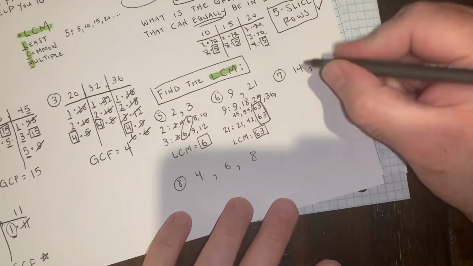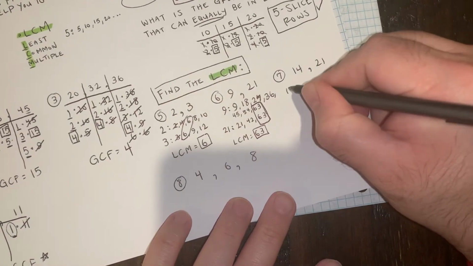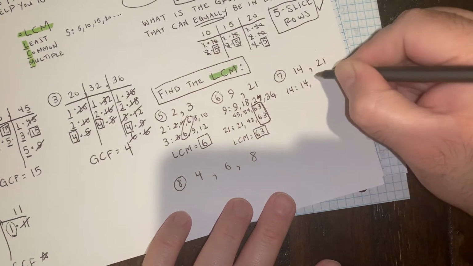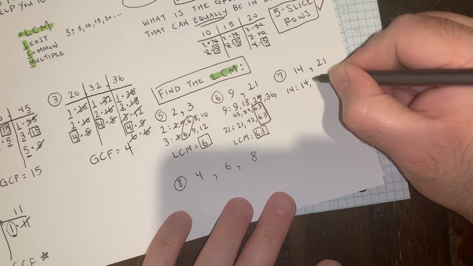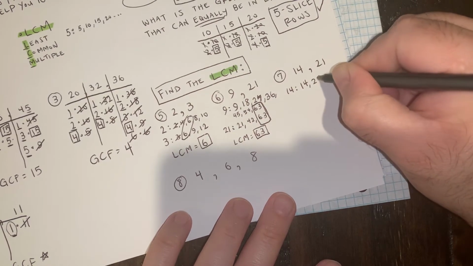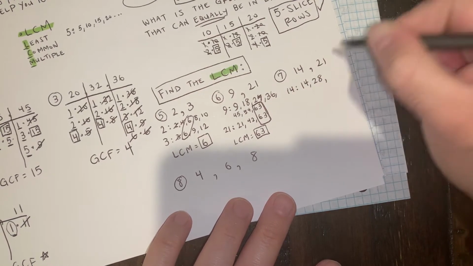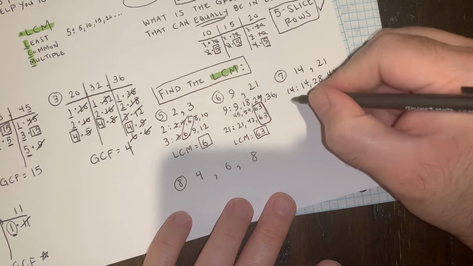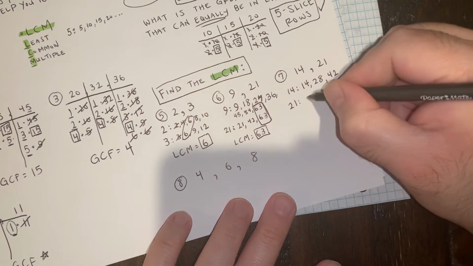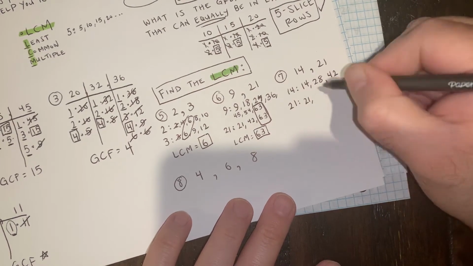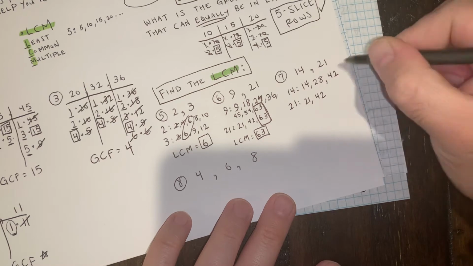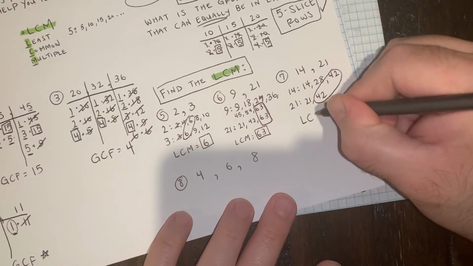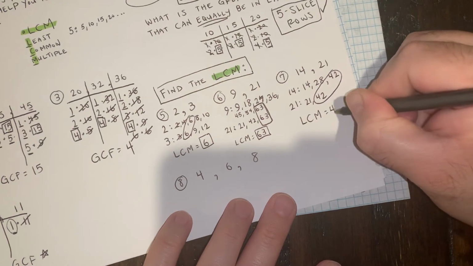Okay, let's go to this one. Let's count, man. Let's count by 14s. 14 times 2 is 28. 14 times 3 is 42. Let's count by 21s. 21 times 1 is 21. 21 times 2 is 42. And bam, right there. That's the first number that repeats. So your LCM is 42.